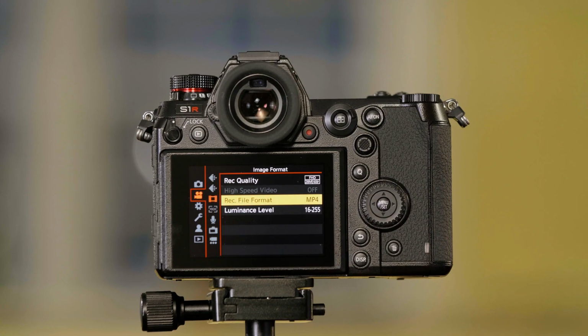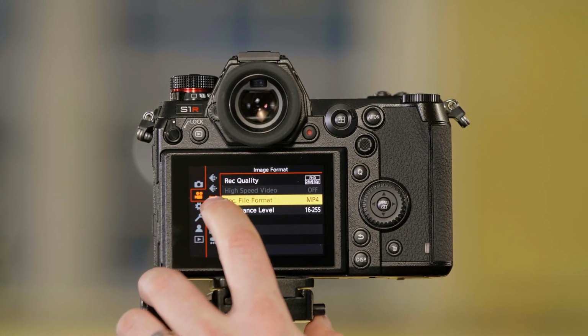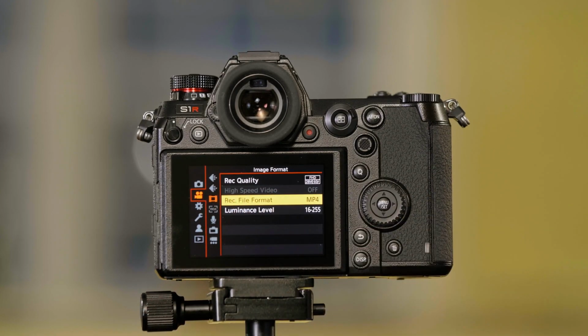Go to the camera's menu. We want to go to the second tab. That's the one with the movie camera. We're going to the third page. That's the one that says image format.